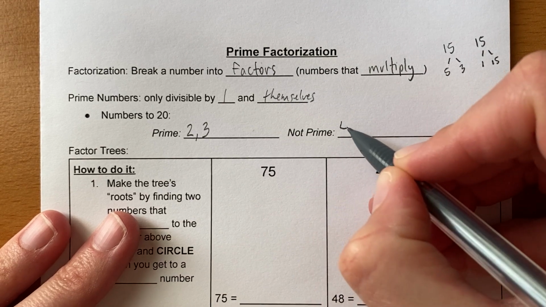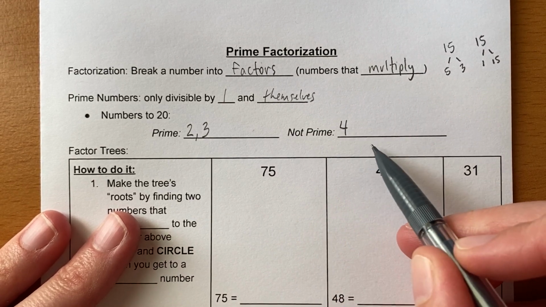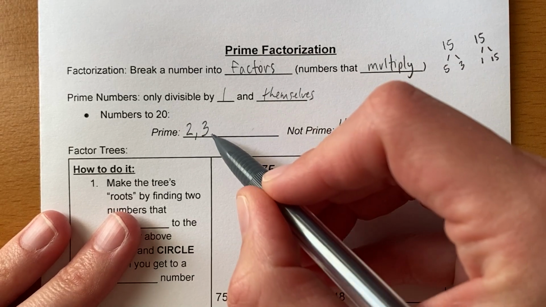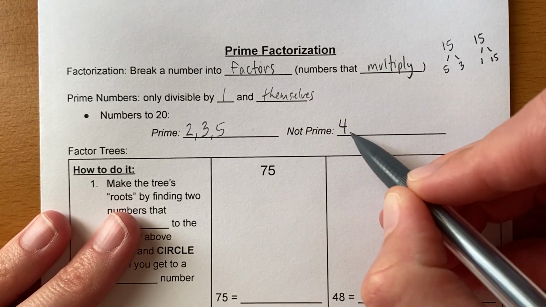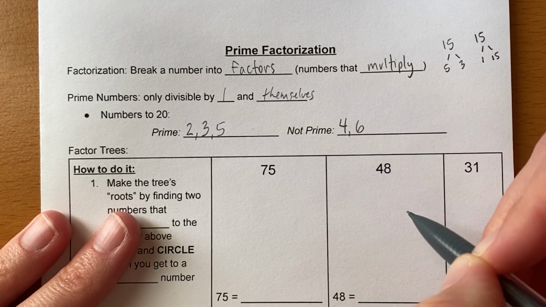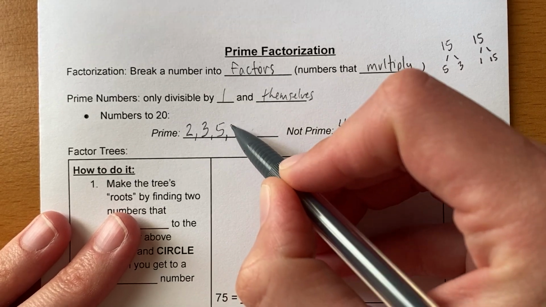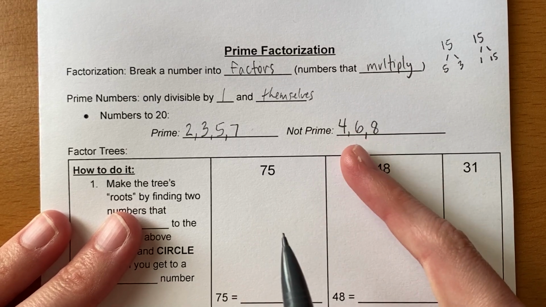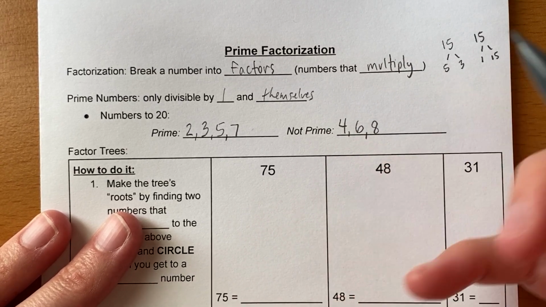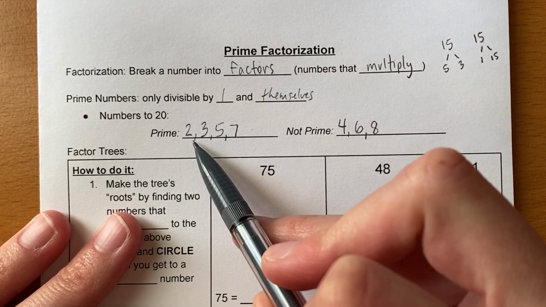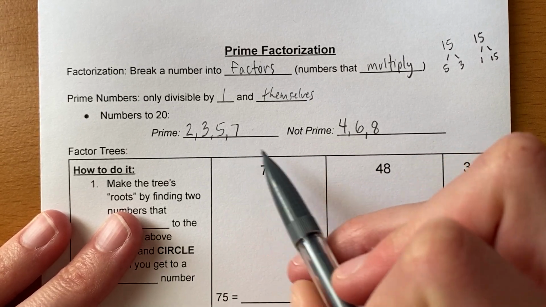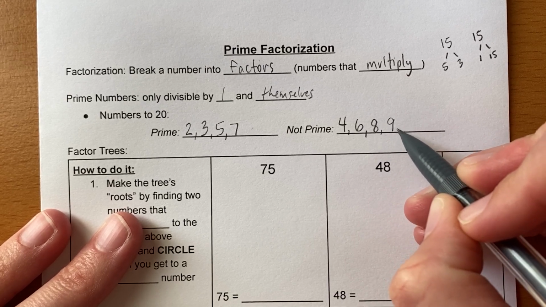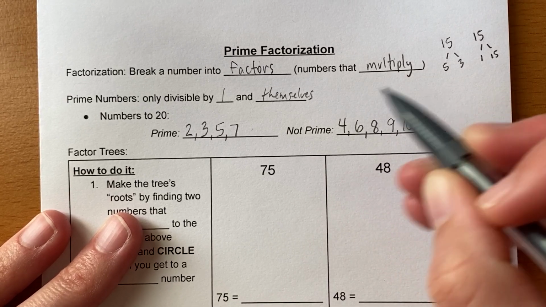4 is not prime because 4 can be divided by 1 and 4, but also by 2. 4 divided by 2 is 2, so 4 is not prime. 5 is prime. 6 is not prime because it can be divided by 2 and 3. 7 is prime. 8 is not prime. You might notice these are all even numbers, because they can be divided by 2. The thing is, 9 is not prime. You might notice the odd numbers are here, but 9 is not prime because 9 can be divided by 3. And 10 is not prime because it can be divided by 5 and 2.